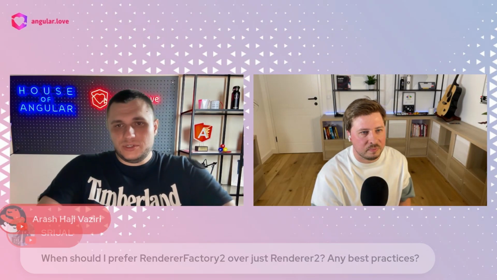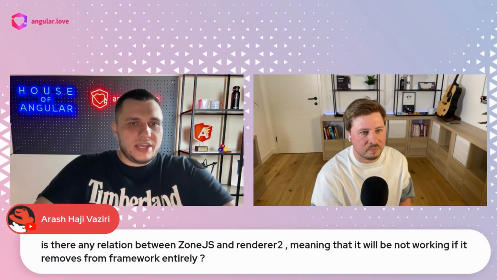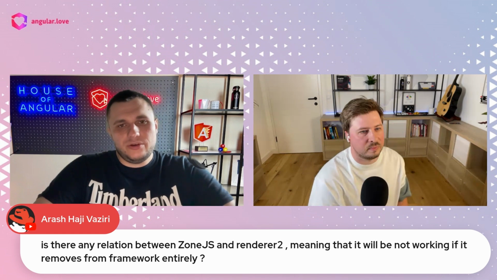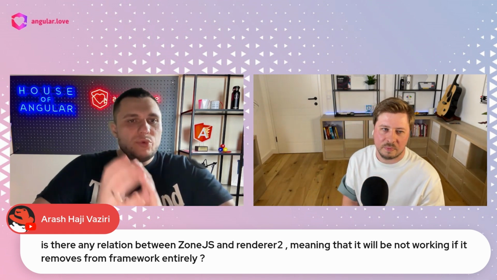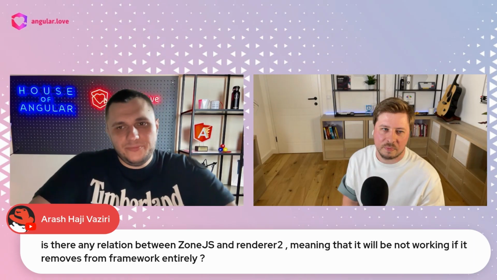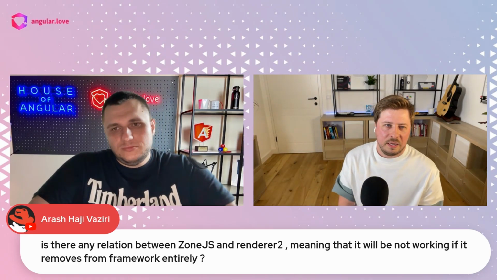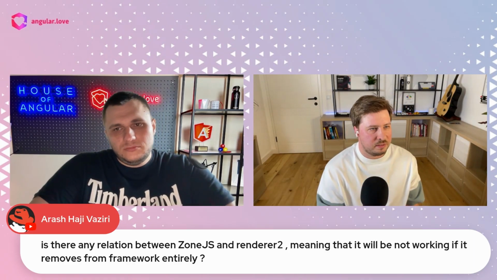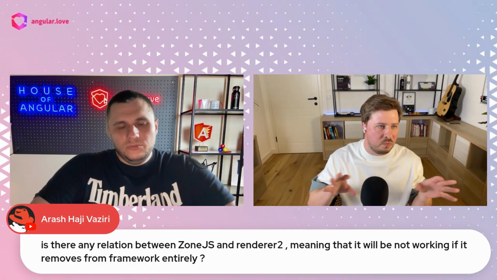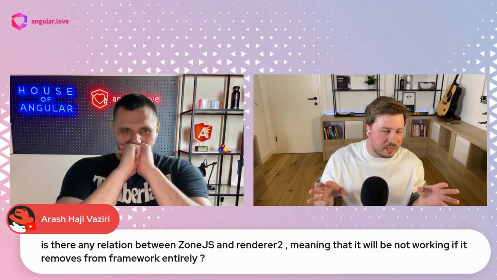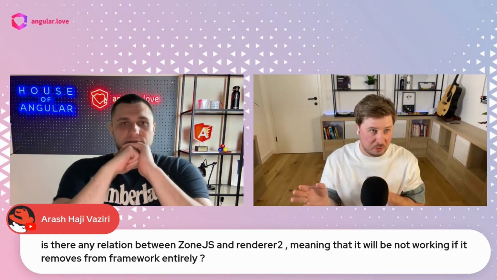Okay, and the last question, is there any relation between Zone.js and Renderer2? Meaning that it will not be working if it is removed from the framework entirely. I think they are very different. Yeah, so rendering and Zone.js serve different purposes.